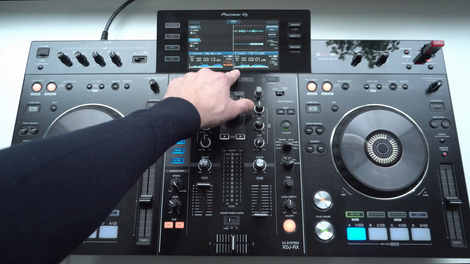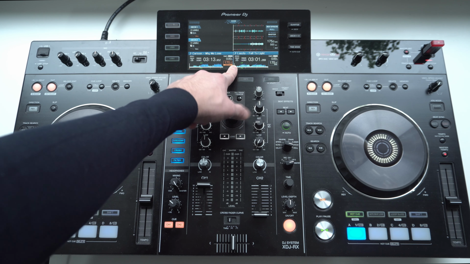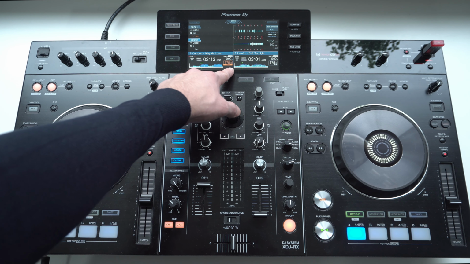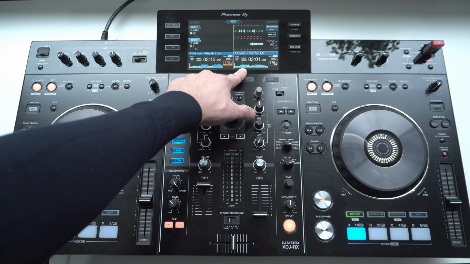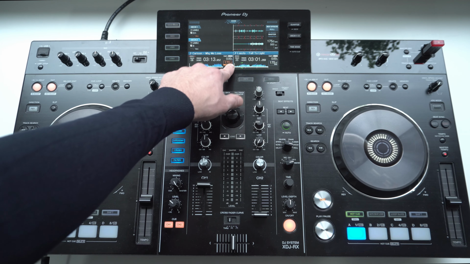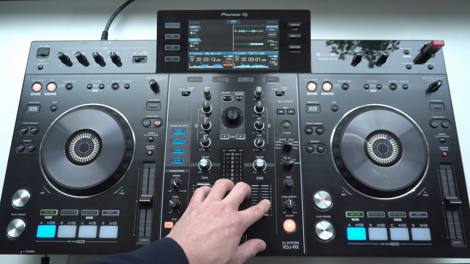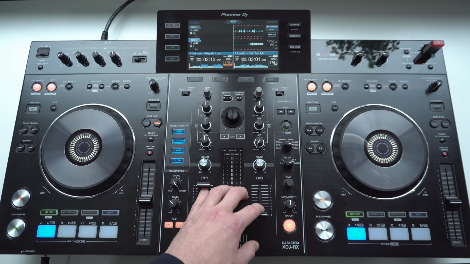If you have beats in the beginning, you can beat match. If you don't have beats, you can't. So always be aware how your song is built, how it's structured, and if you have beats in the beginning, then you can beat match it, and that will work. And if you don't, then just do drop on drop.